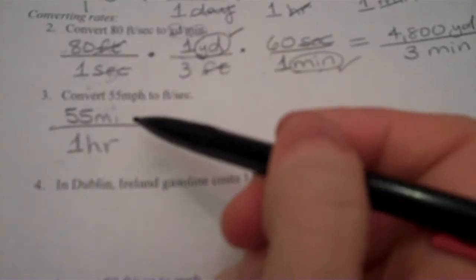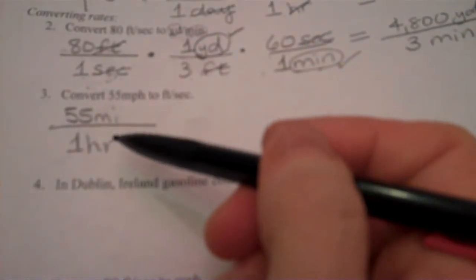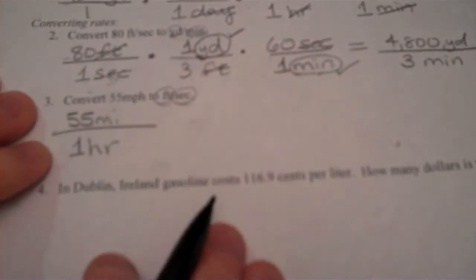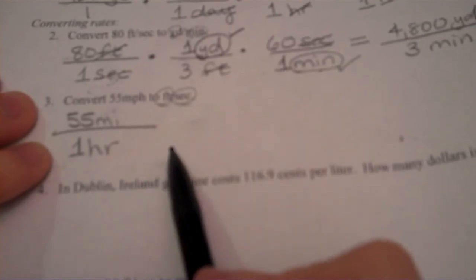So we're going to start with 55 miles per hour. This is actually 2 labels, MPH, miles on the top, hours on the bottom. So you start by writing 55 miles over 1 hour. That's what that means, that you're going 55 miles in 1 hour, miles per hour. Now, we're trying to get to feet per second, which means that in the end, I want feet on the top and seconds on the bottom.